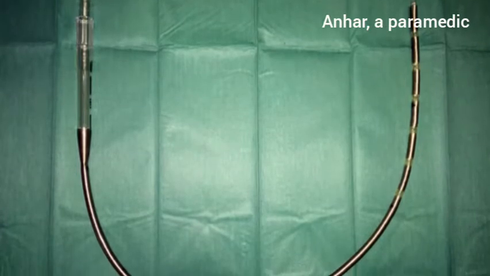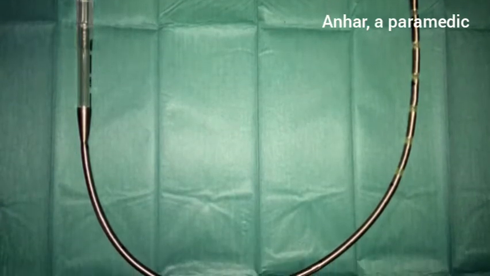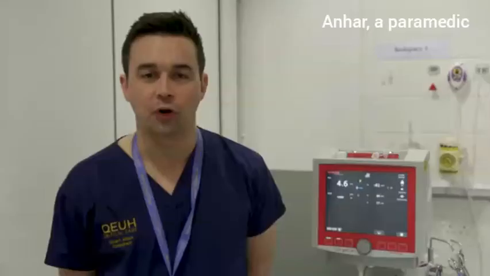Clearly, there must be an interface between the patient's venous system and the ECMO circuit, and that comes in the form of cannula. Various forms of ECMO cannulae are available. However, they are all large bore to allow the high blood flows required by ECMO, and they are inserted either via the jugular or femoral veins.